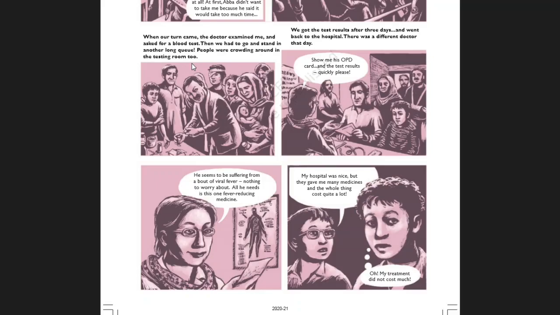We got the test results after 3 days and went back to the hospital. There was a different doctor that day. So, after procuring the test result after 3 days, they went back to the hospital to consult with the doctor. But as they went there was a different doctor on that very day. The doctor with whom they consulted before 3 days was not there.